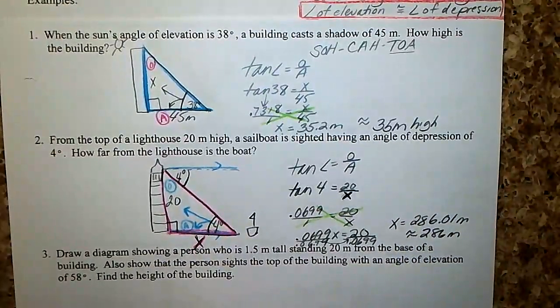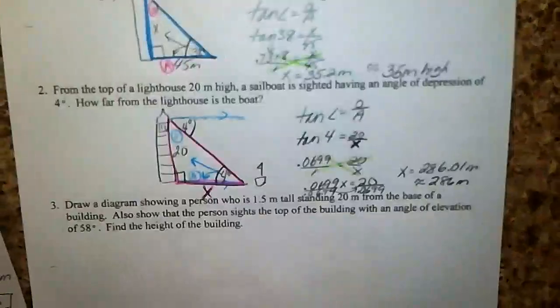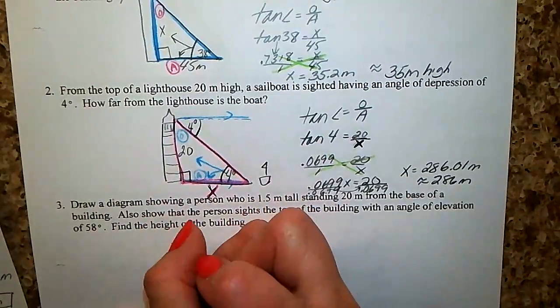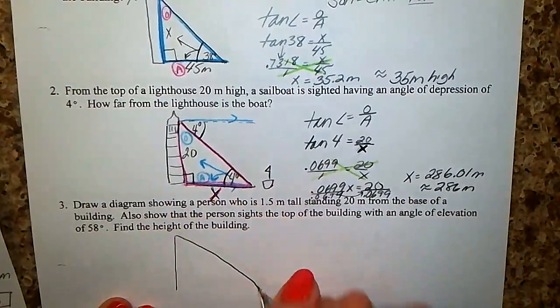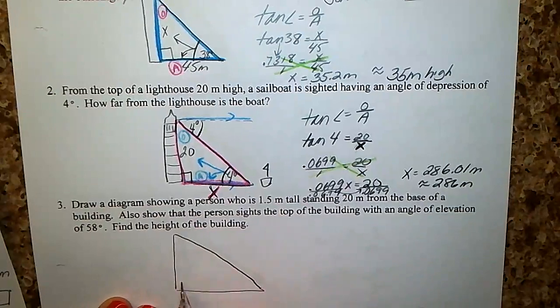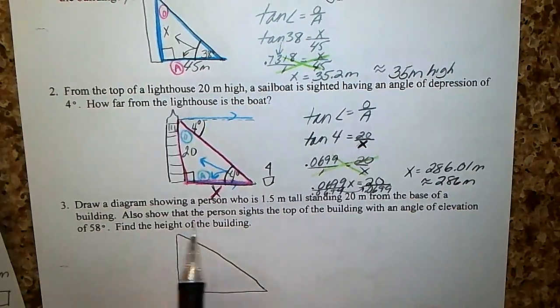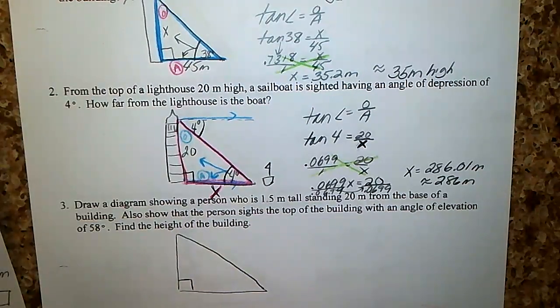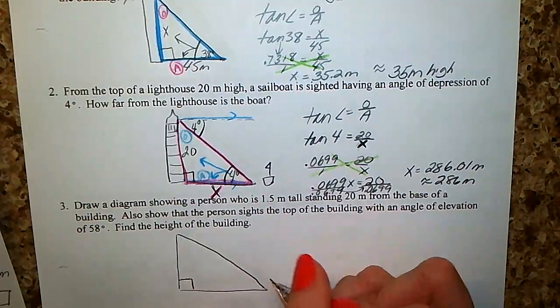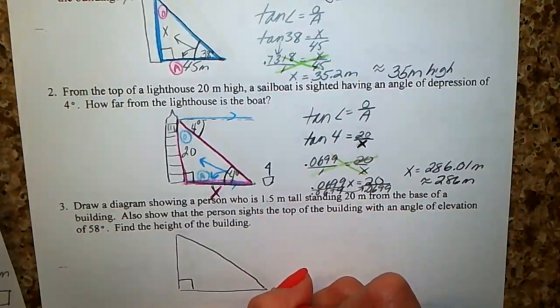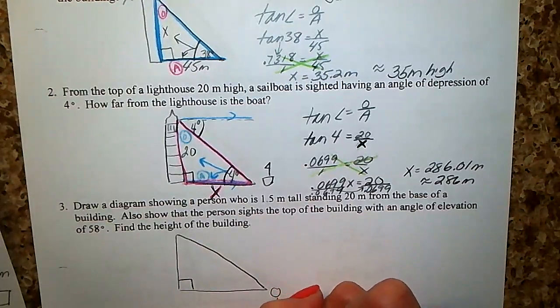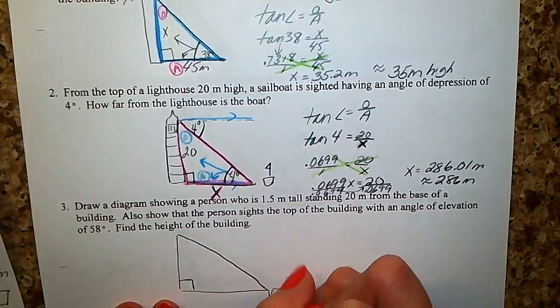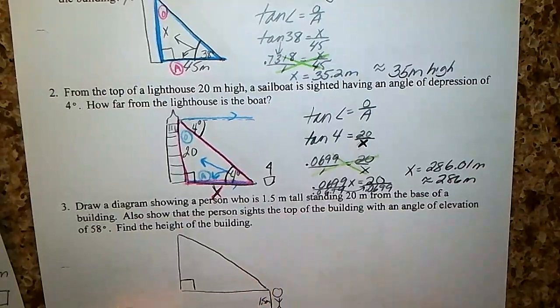Okay? All right, and the final question here down at the bottom, once again, we've got to start with our right triangle. Now, this one's going to be a little bit more difficult. And the reason I say that is because they threw another factor in here. A diagram of a person who is 1.5 meters tall, standing 20 meters away from the base of the building. So I'm going to draw this picture. Instead of having the person just standing on the ground here, to represent that person's height, I need to represent their height here of 1.5 meters.